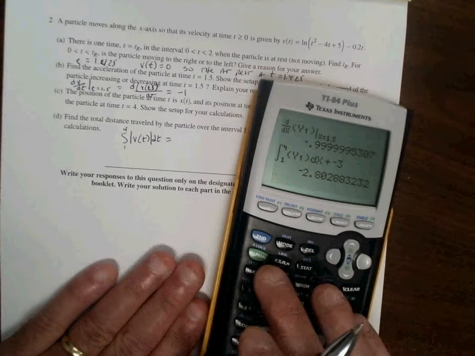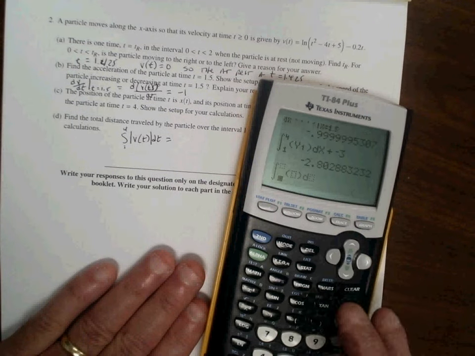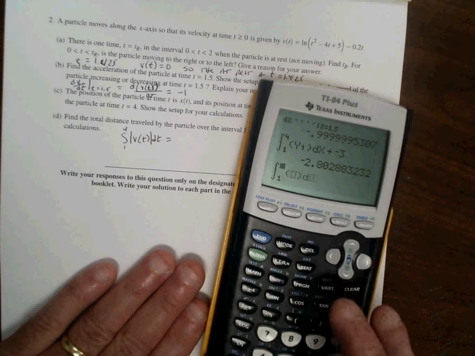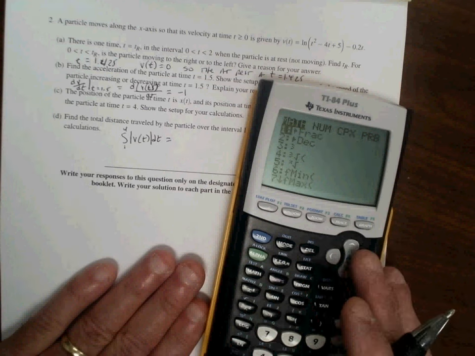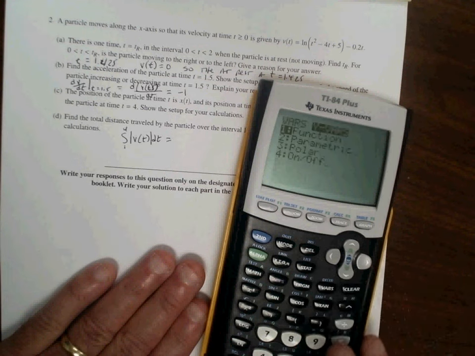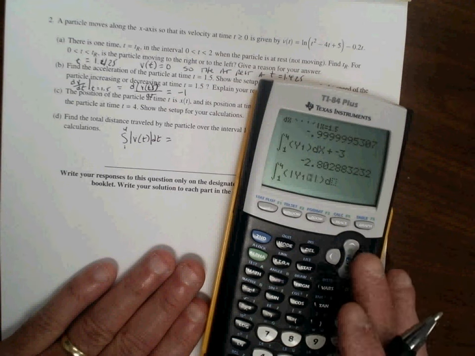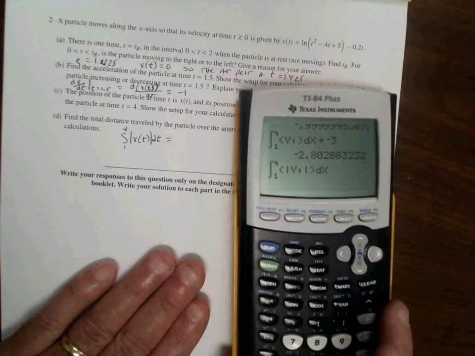Function integrate. This time we're going to do 1 to 4. This time we're going to do absolute values, math, num, absolute value. And then y1 with respect to x, because that's the variable we use in the calculator.